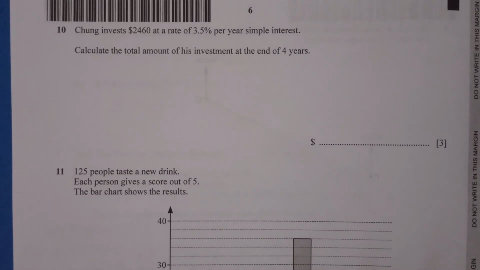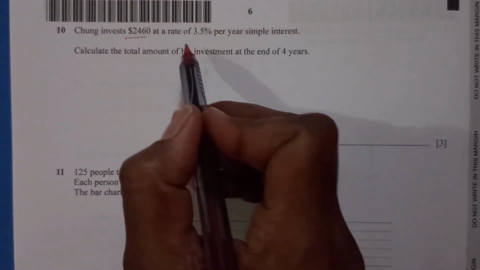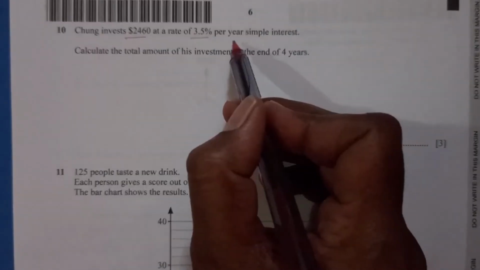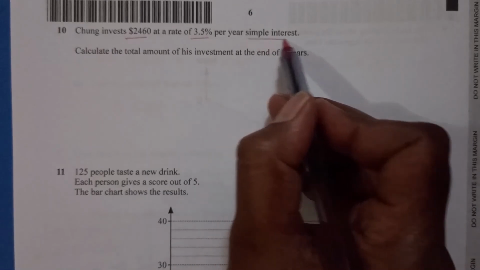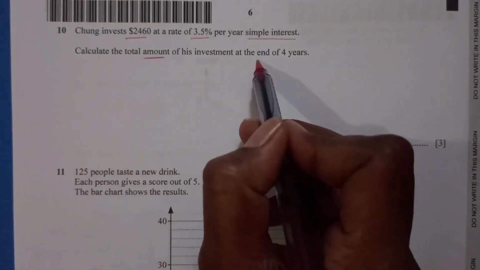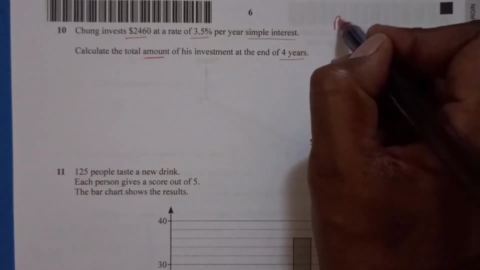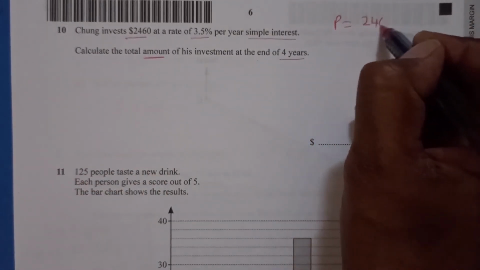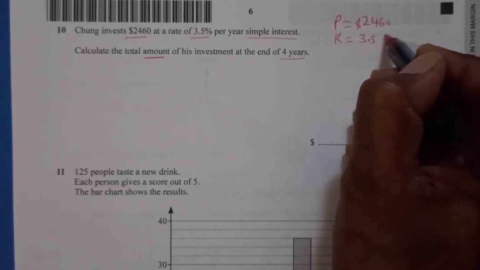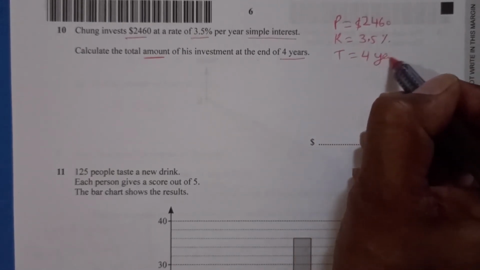Okay, question number 10. Chung invests $2,460 at a rate of 3.5 percent per year simple interest. Calculate the total amount of his investment at the end of 4 years. So now we have P, principal, $2,460, and we have a rate of 3.5 percent, and we have a time of 4 years, right?